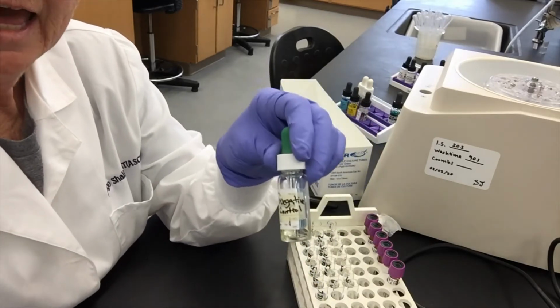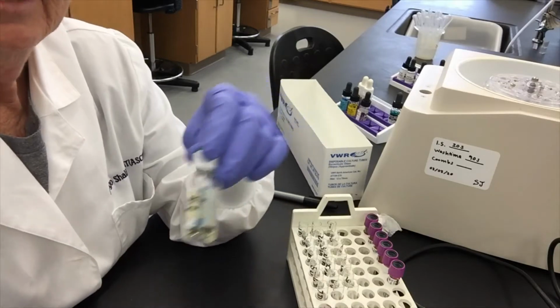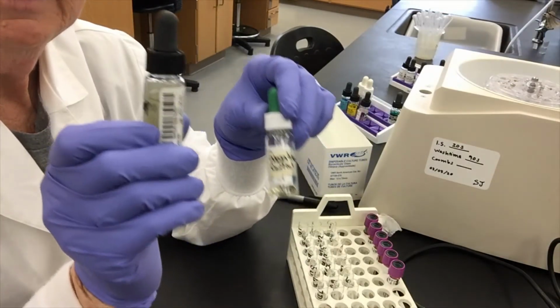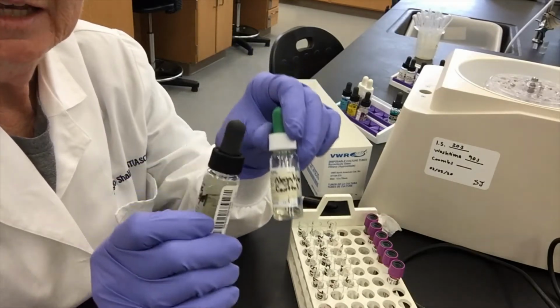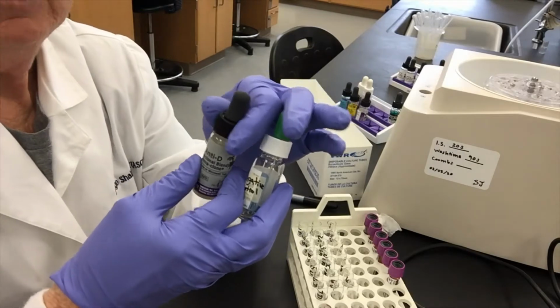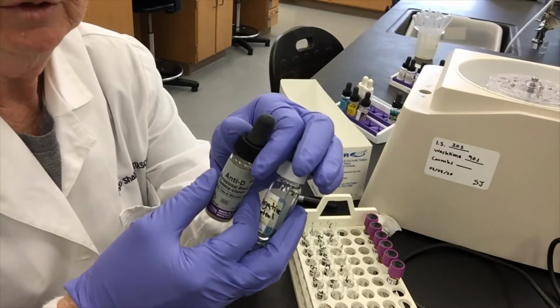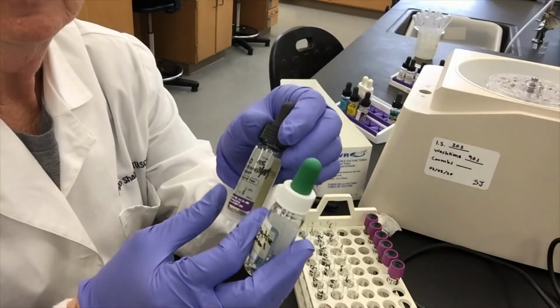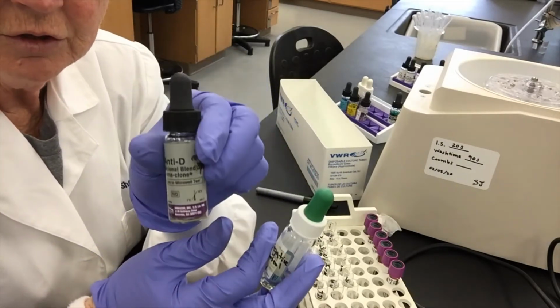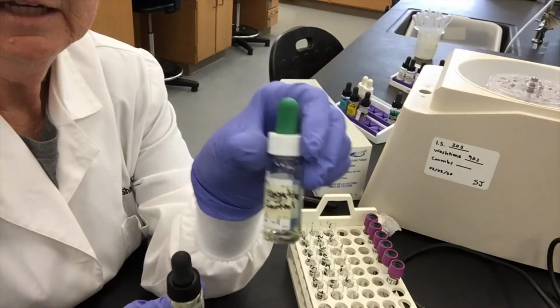So what we want to have is a sample that has everything in it that could possibly be in this reagent except the antibody to big D. Therefore, if the agglutination is happening by something other than an antigen-antibody reaction to the D, I would see it here.